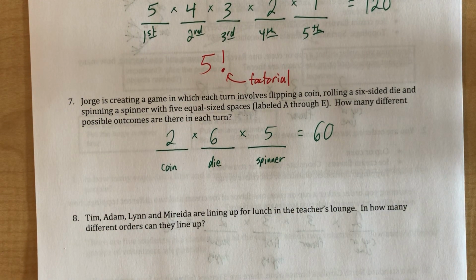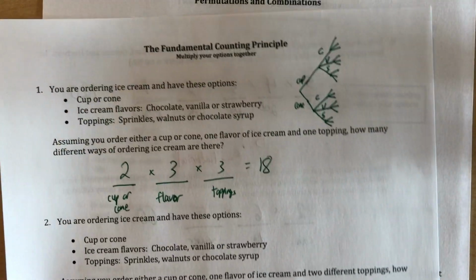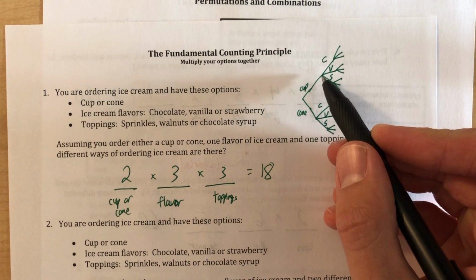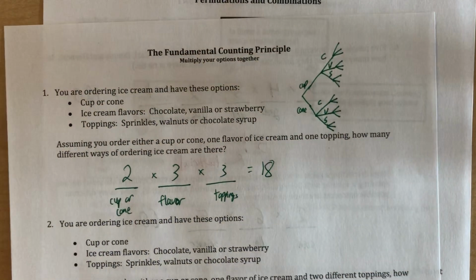Now, if you wanted to bore yourself to death, you could draw this. You could be like, I flip a heads, you get a tails, and then 1, 2, 3, 4, 5, 6. 1, 2, 3, 4, 5, 6. And then 5 options for each one.